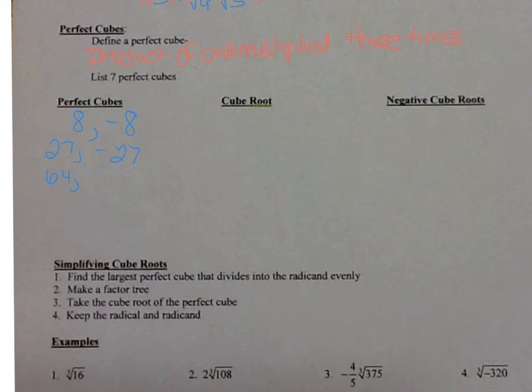And obviously negative 4 times negative 4 times negative 4 is negative 64. 5 times 5 times 5 is 125, and negative 5 times negative 5 times negative 5 is negative 125. 6 times 6 times 6 is 216, and negative 6 cubed is negative 216. 7 times 7 times 7 is 343, and negative 7 cubed is negative 343.